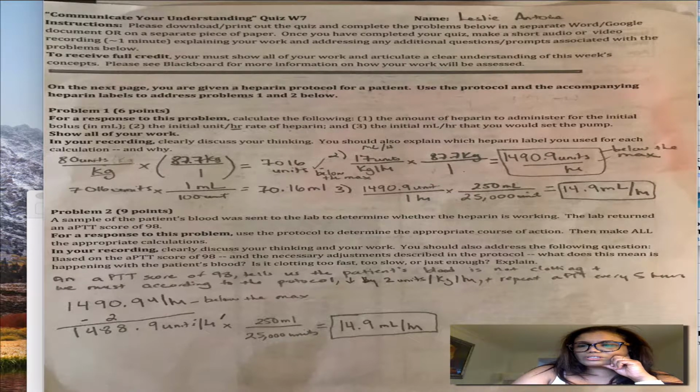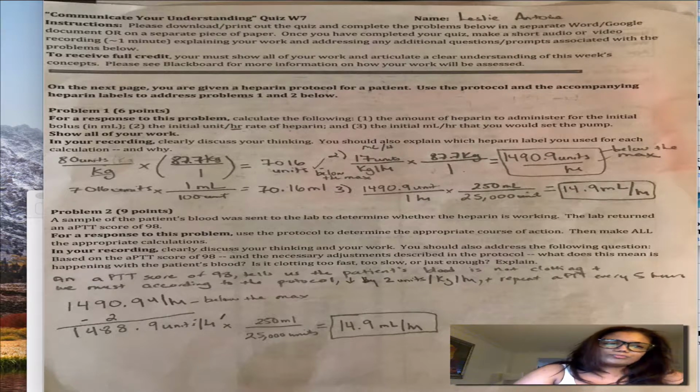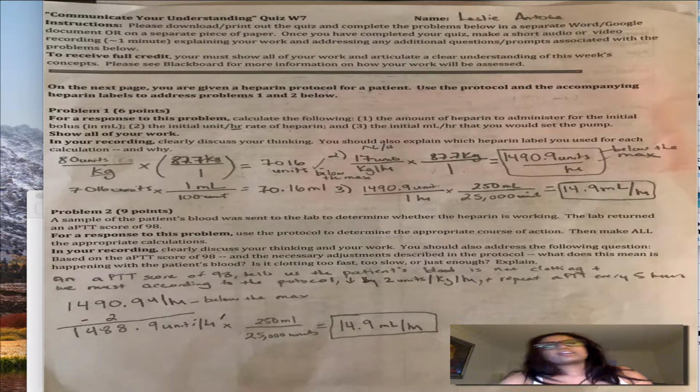Okay, the IV is next. Once we've been administering the 14.9 milliliters per hour, we need to check whether the patient's blood is clotting or not clotting. If the blood is still clotting, then we need to increase. If the blood is not clotting, we either keep it the same or decrease.